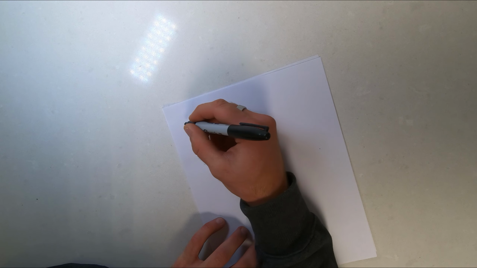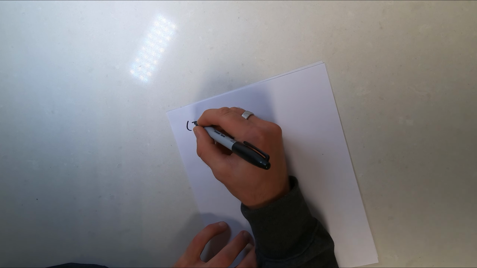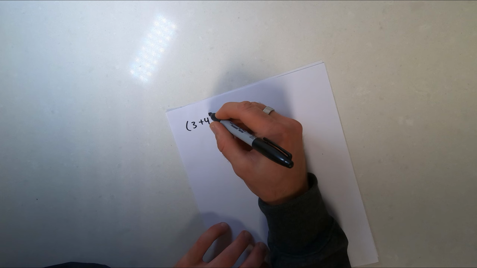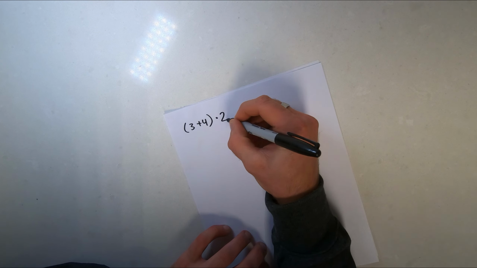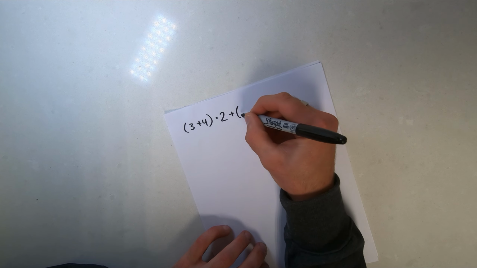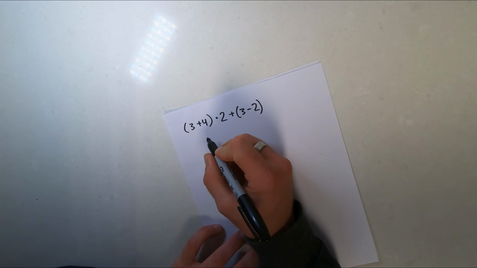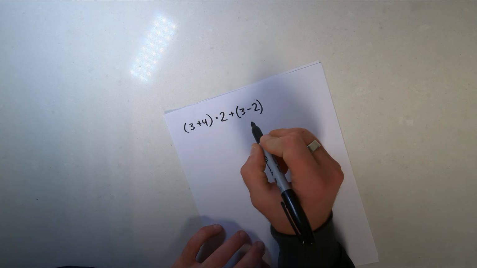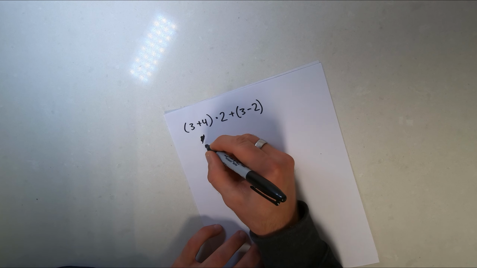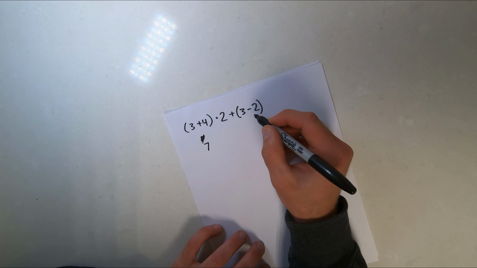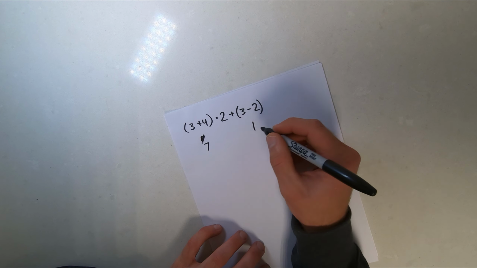So let's work another problem. Let's say we had 3 plus 4, that's multiplied by 2 plus 3 minus 2. Again, because of the order of operations, we know that anything inside the parentheses is first. So we take care of that. And since we have 2, we go from left to right. 3 plus 4 is 7. 3 minus 2 is 1.